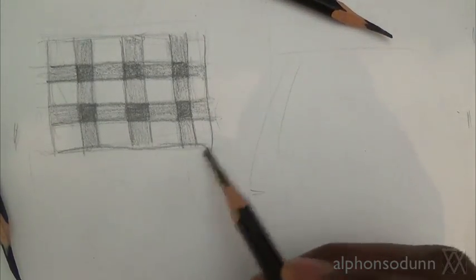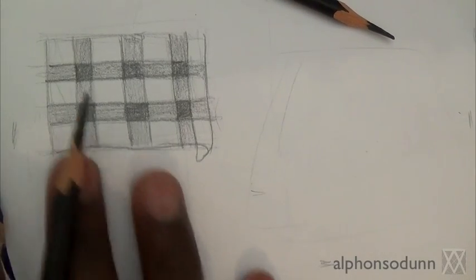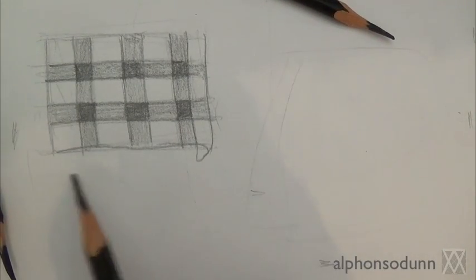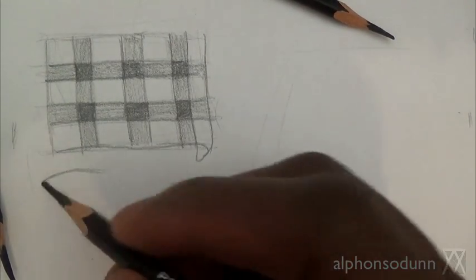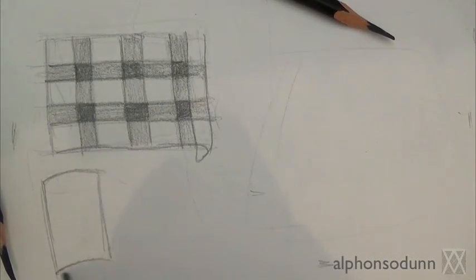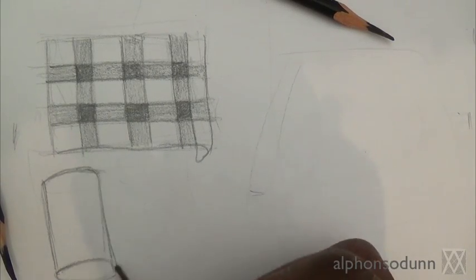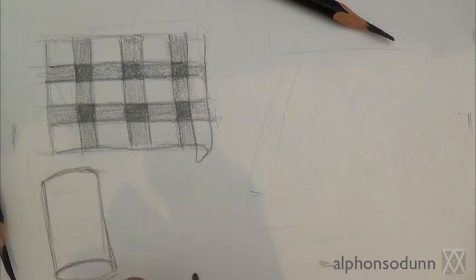But of course, what we're going to do now is apply the basic forms to it. So this is just a basic pattern. Now we're going to show how it will look if it's actually fabric, which won't be flat like this. So I'm just going to sketch right here a cylinder, because most of the forms and folds and so on of fabric can be conceptualized through a cylinder.